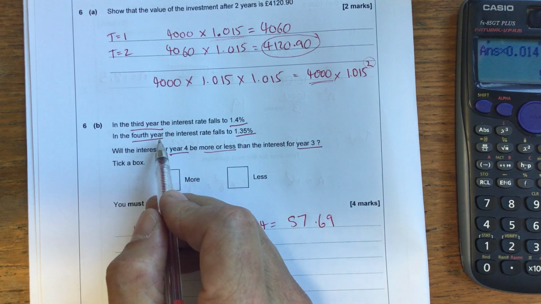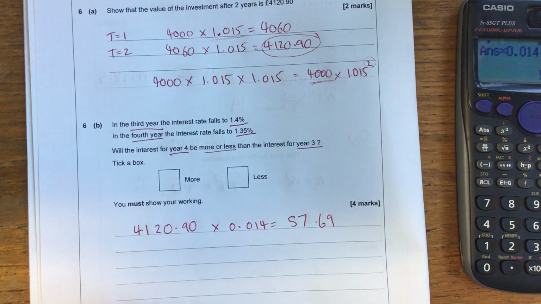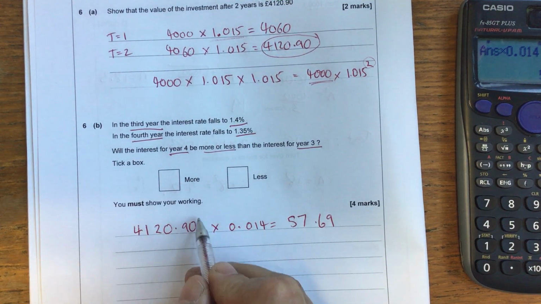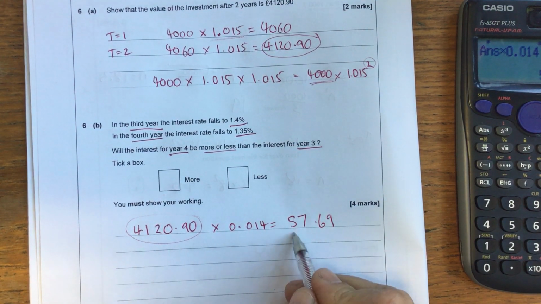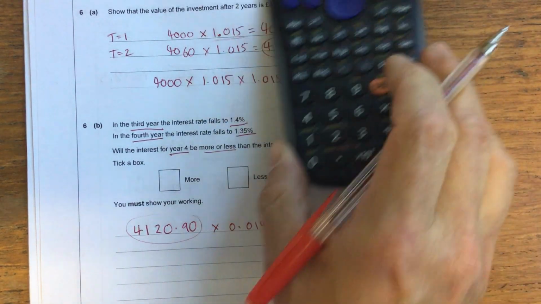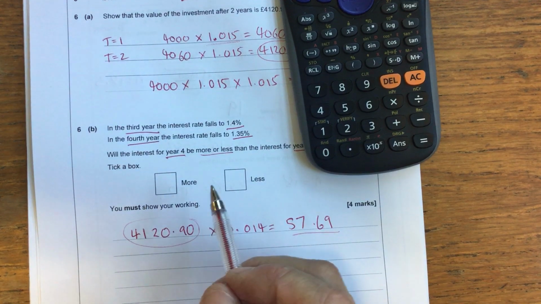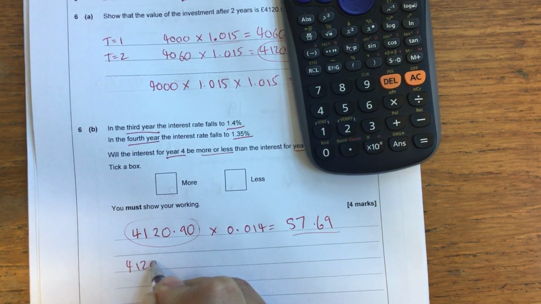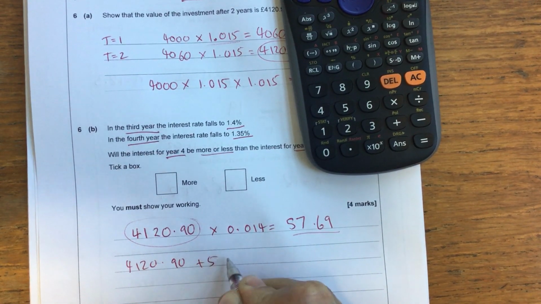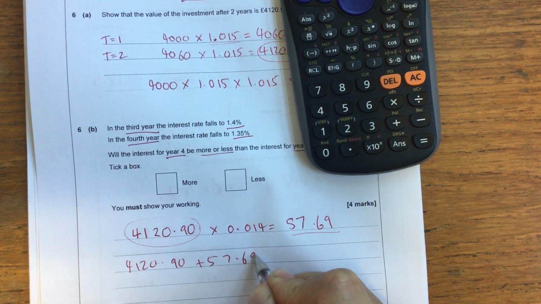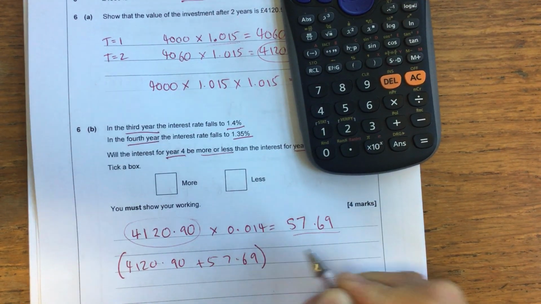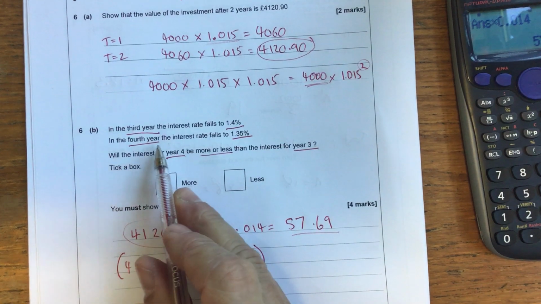In the fourth year, the amount of money you're going to have in the bank at the beginning is going to be what you started with at year 3 plus that interest. So the first thing we need to do is work out how much money is in the bank at the beginning of the fourth year. So it's 4120.90 plus your £57.69, and it's this figure that you're going to earn interest on in the fourth year.